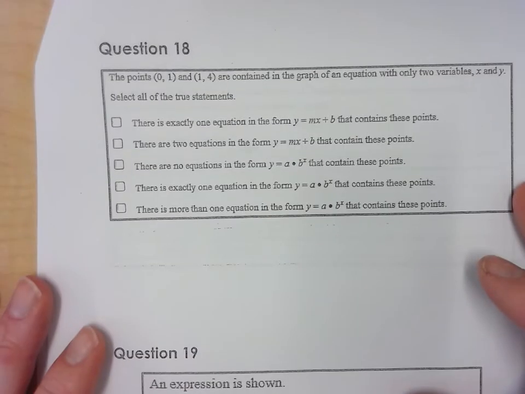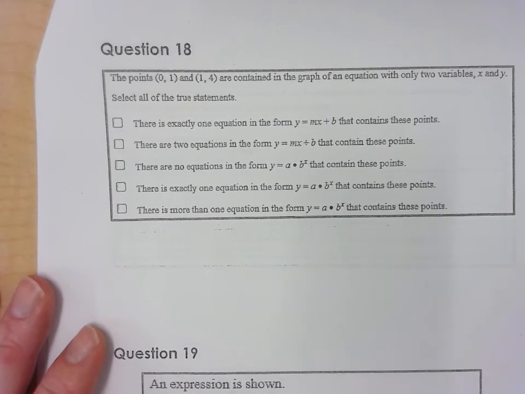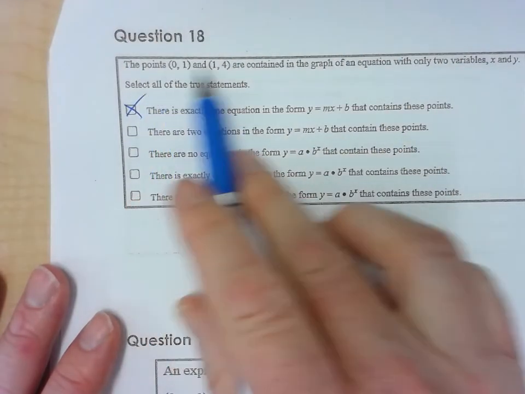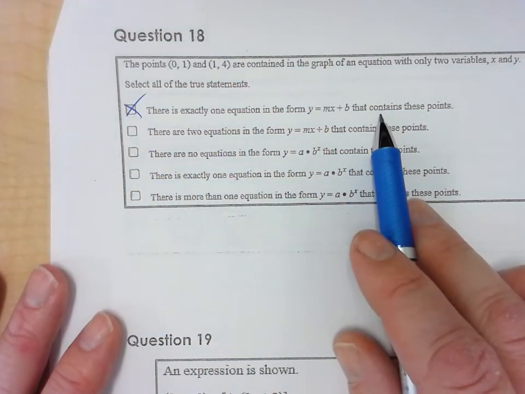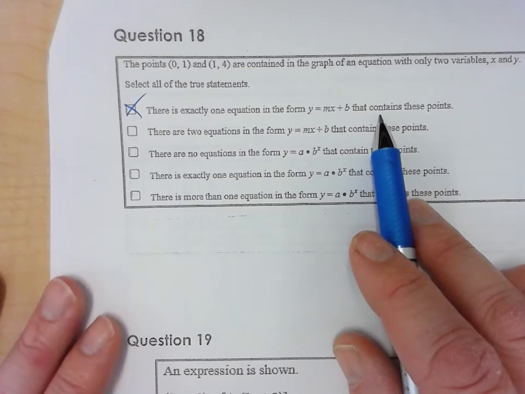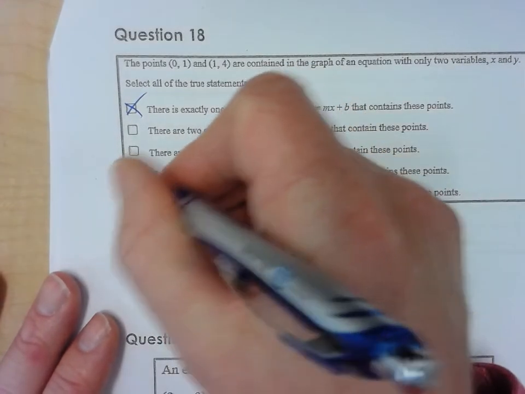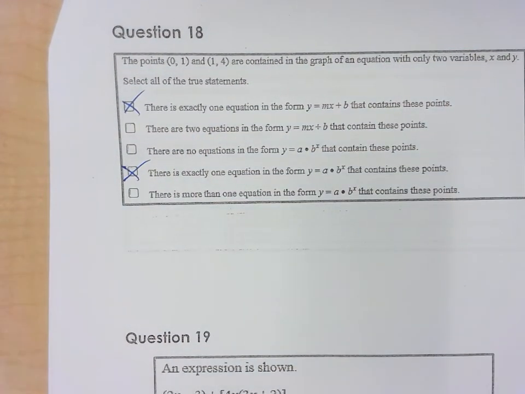Two points make a line, and exactly one line, so it's definitely A. So we have two points here, and they make a line. And then two points can also make an exponential function too. So that would be this one here.